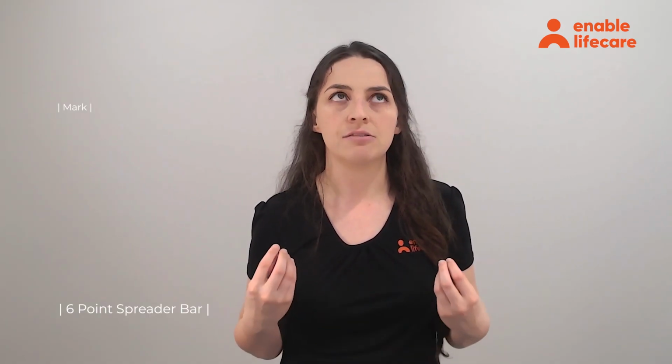So for 6-point spreader bar, we have Mark. He's a client with muscular dystrophy, and he really struggled with feeling like his shoulders were kind of compressed in or internally rotated with a 2-point as well as a 4-point spreader bar.